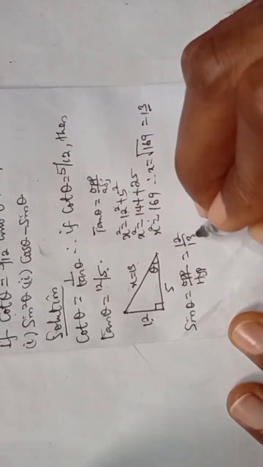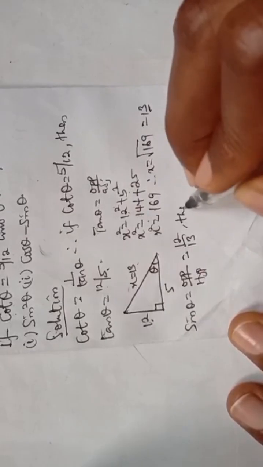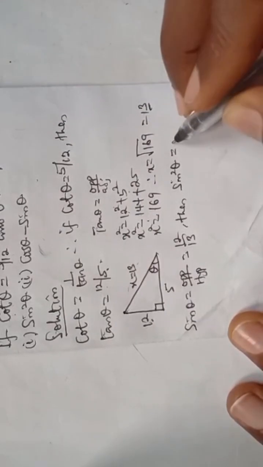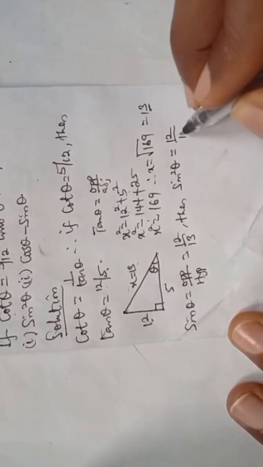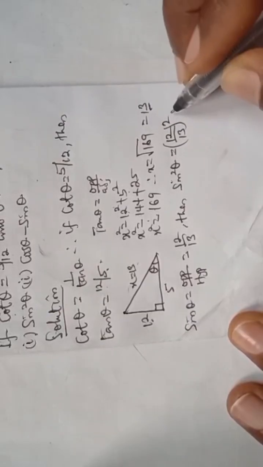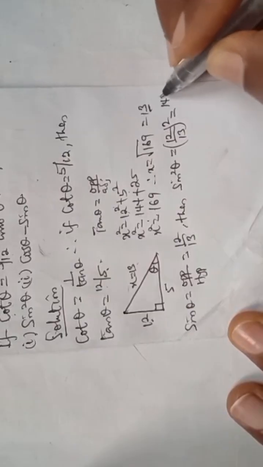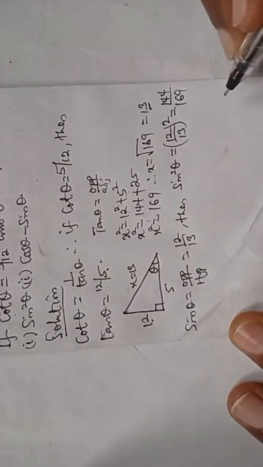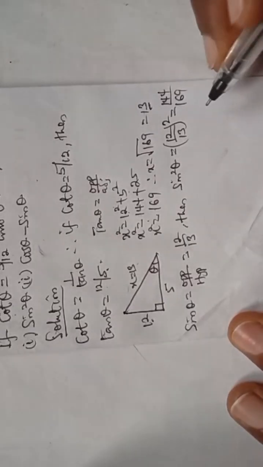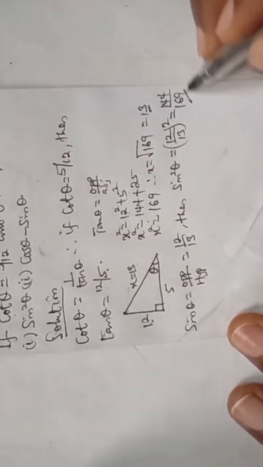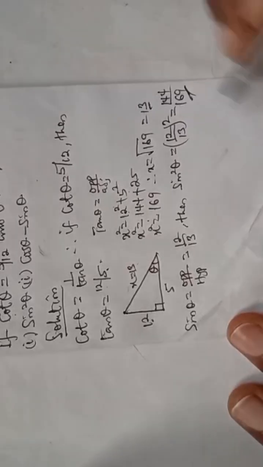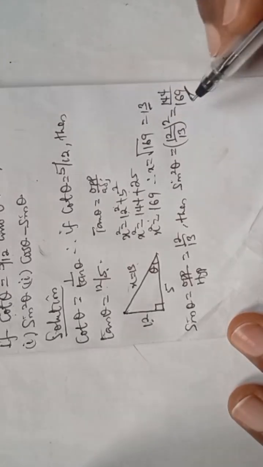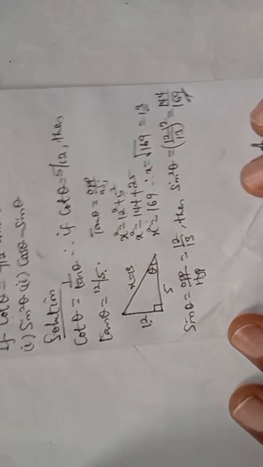Then sine square theta is equal to 12 over 13 all squared, which is equal to 144 over 169. You can check if there is anything that can divide both numerator and denominator. So that is that for the first one.